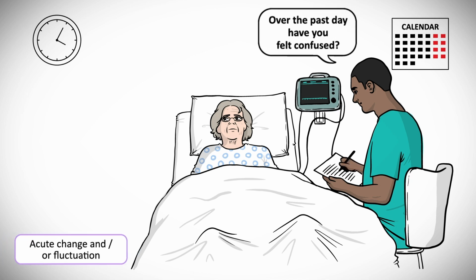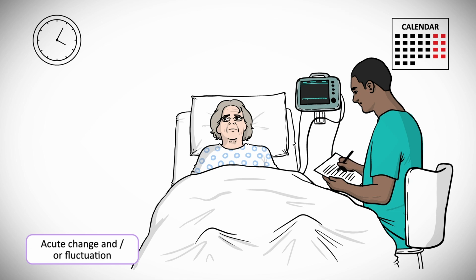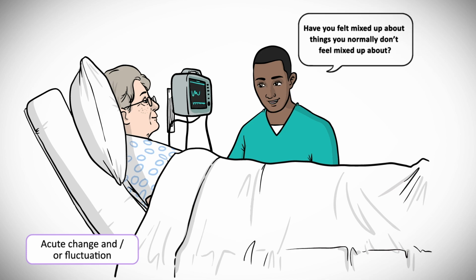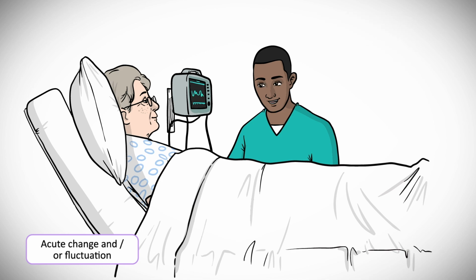Ask the patient, "Over the past day, have you felt confused?" This question can be rephrased if needed to ensure the patient understands. You can rephrase to say, "Have you felt mixed up about things you normally don't feel mixed up about?" For example, mixing up day and night.